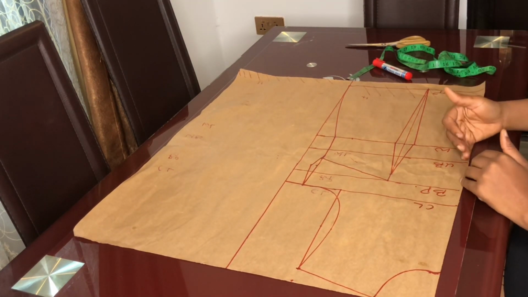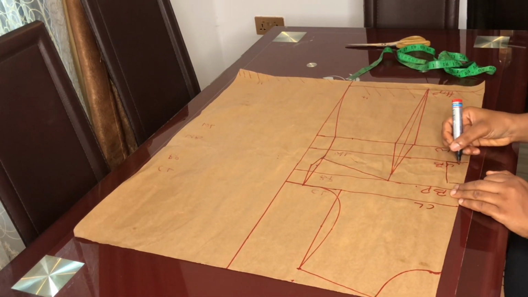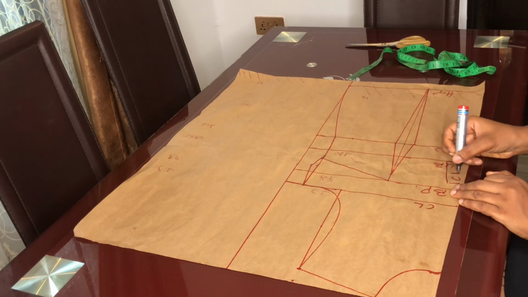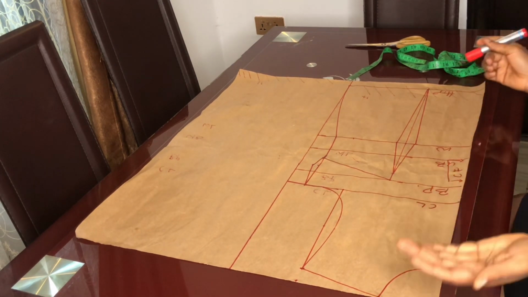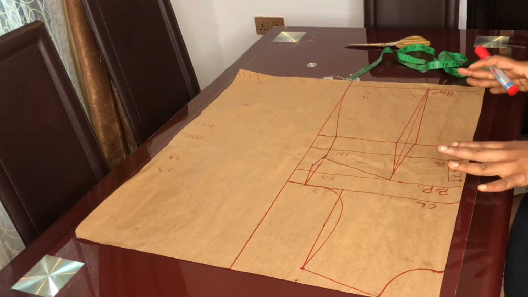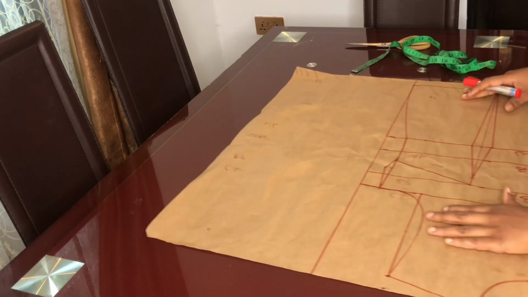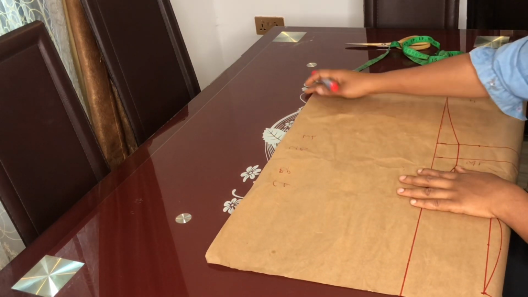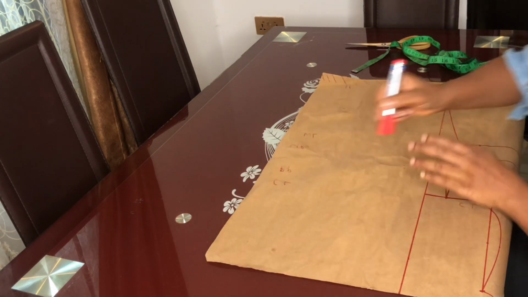The next thing we're going to do is to draft out the back pattern. So here is the center front. This is always cut on fold. Okay, it depends. Nowadays it depends on the kind of designs you are trying to recreate, because most designs right now, even the center fronts, do have seam allowances, so it depends. Now let's draft out the back, and we would start with this measurement.